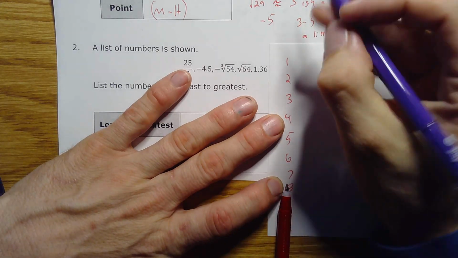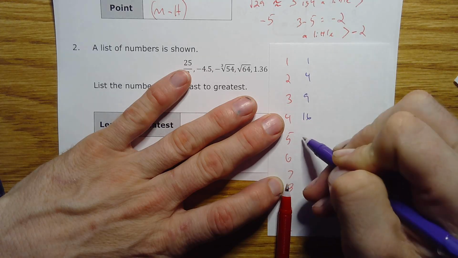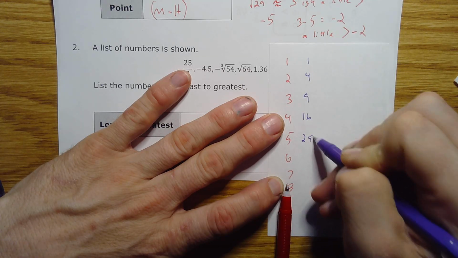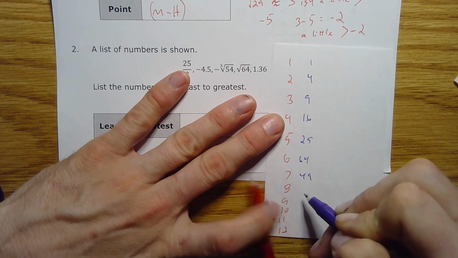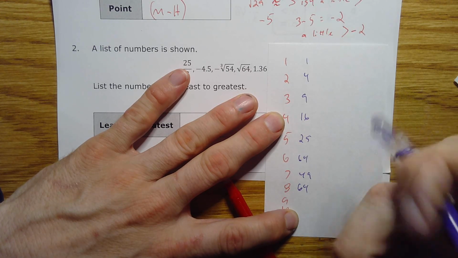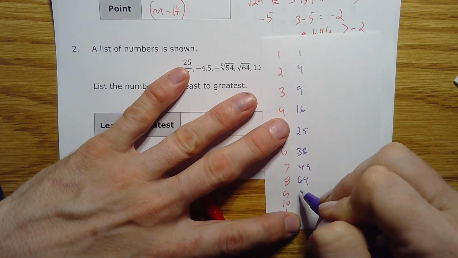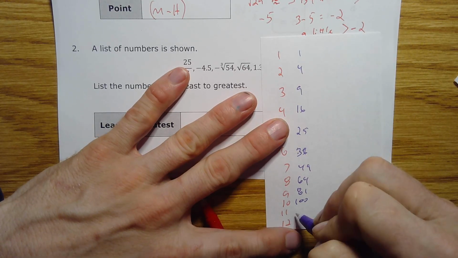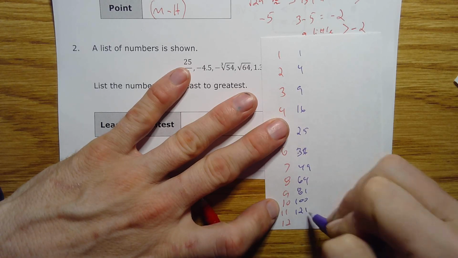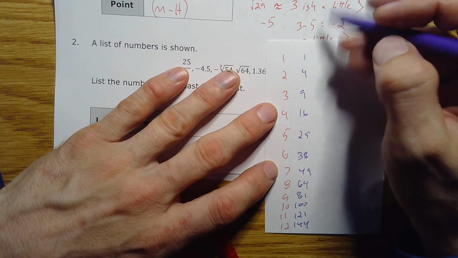Your squares are 1, 4, 9, 16, 25, 36, 49, 64, 81, 100, 121, and 144.